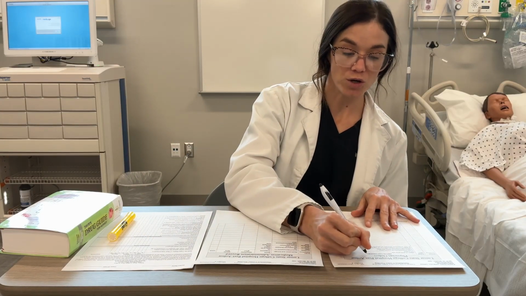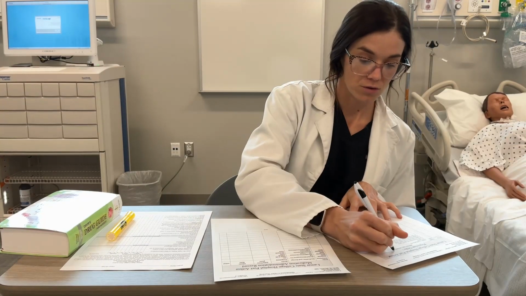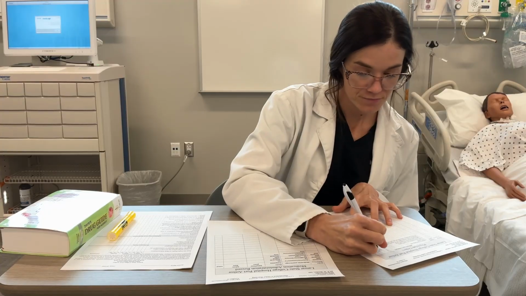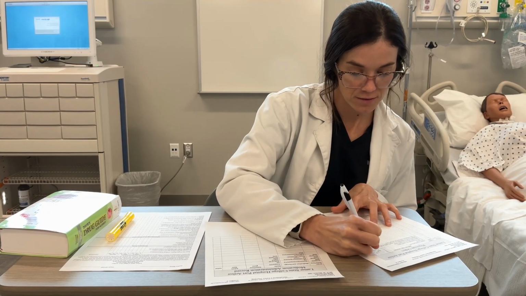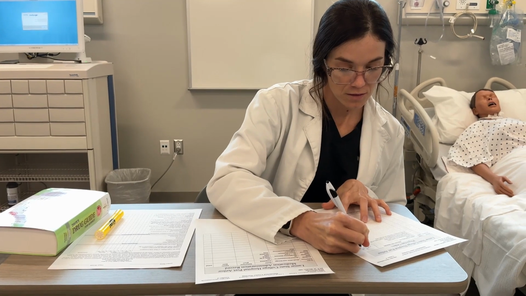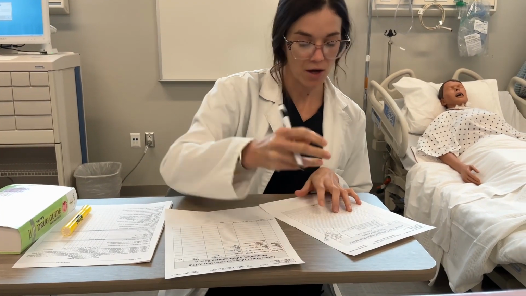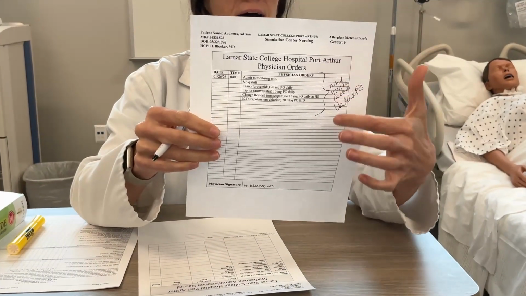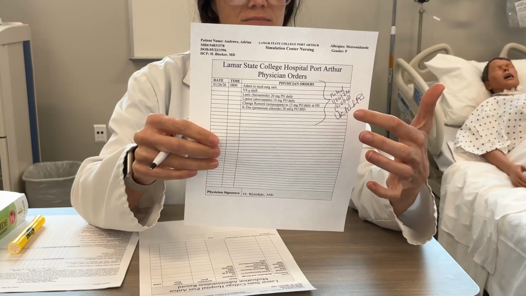All right, so the first thing you're gonna do is note your order. So I'm gonna do it and then I'll hold it up and show you. And the dates aren't right on here, so just disregard that. Okay, so right here we have our order and I have bracketed it and I wrote noted, the time, and the date.